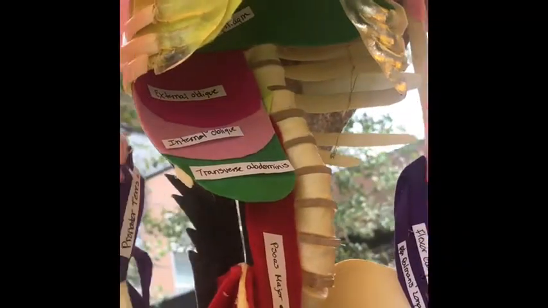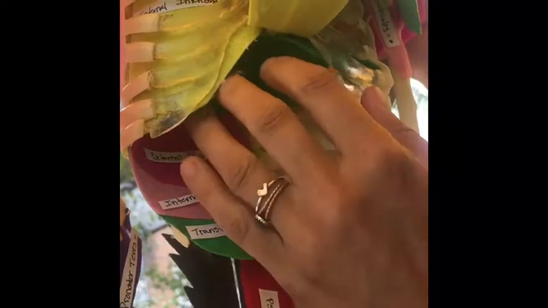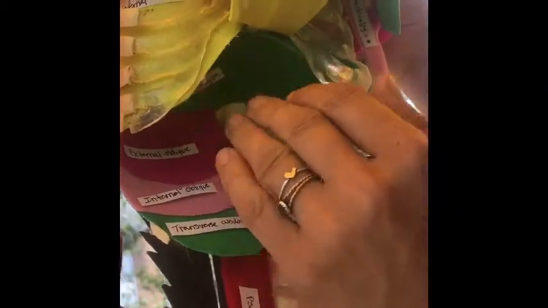So external oblique originates on the external and inferior borders of the ribs and inserts on the linea alba by a broad aponeurosis. So it's like this big, broad sheath of flat tendon called aponeurosis.